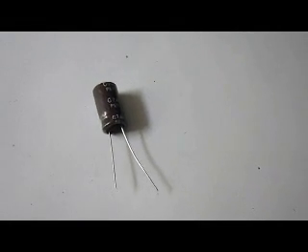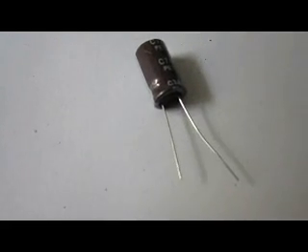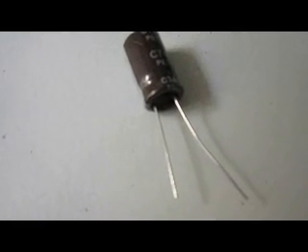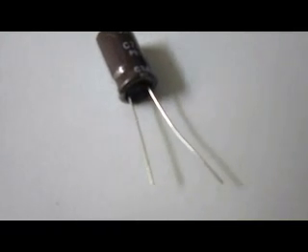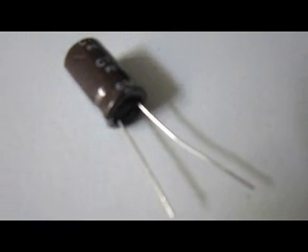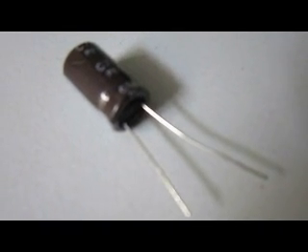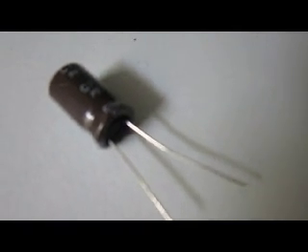In this exercise, we make physical identification of the most popular electrolytic capacitor, largely used in modern electronic circuits. We pick up a 1000 microfarad, 25 volt miniature electrolytic capacitor for our work.